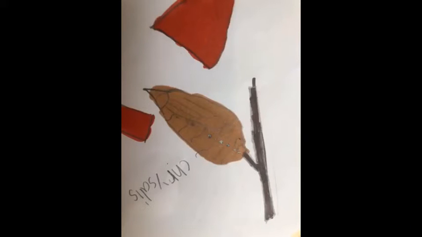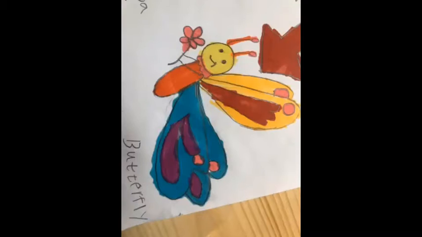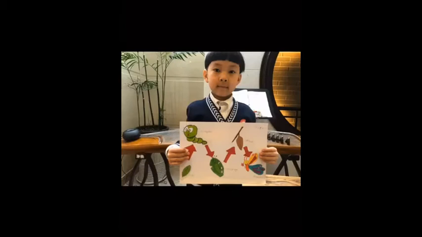This is a larva, and it eats a lot of plant leaves. They hung themselves up and began to pupate.